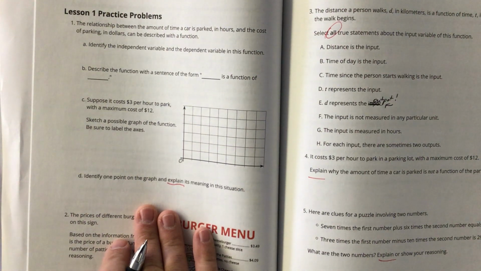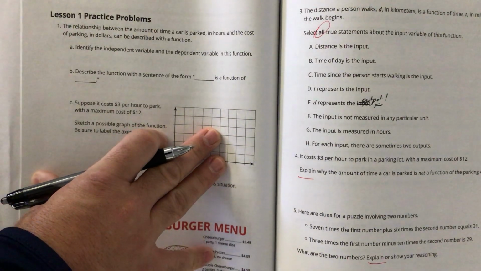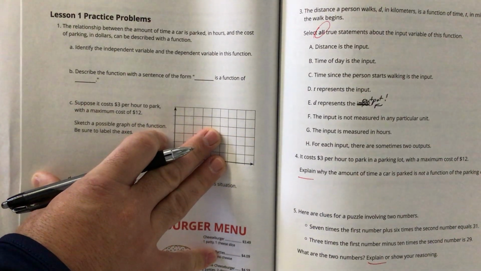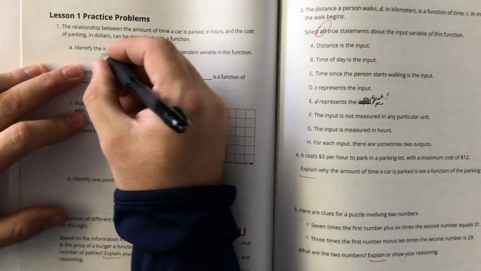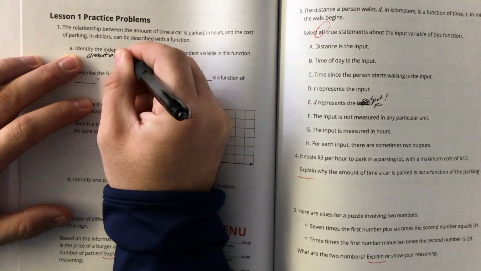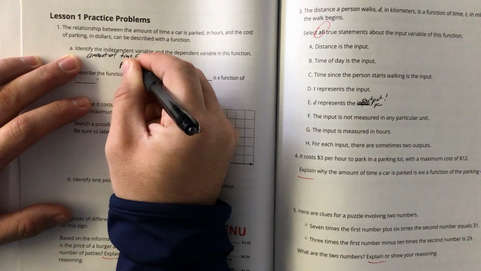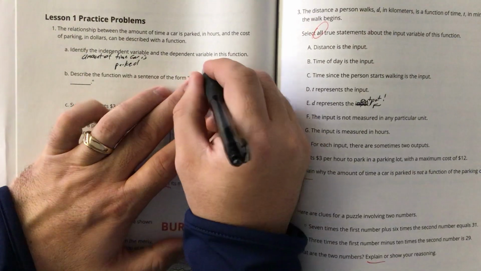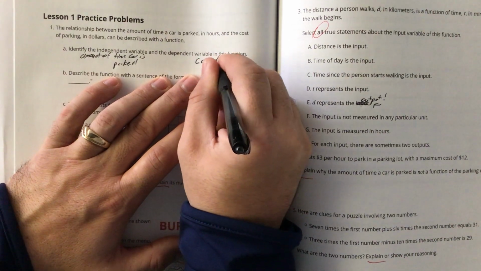So which one is dependent, which one is independent? Number one. Independent is the amount of time the car is parked. And that means the dependent is the cost for parking.